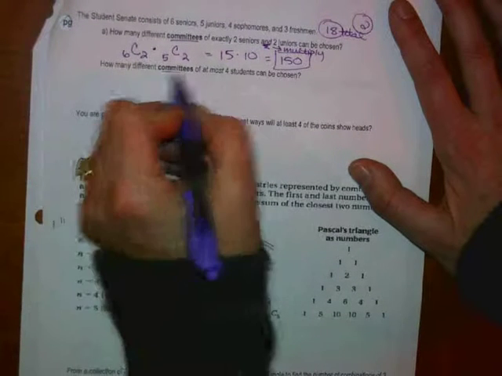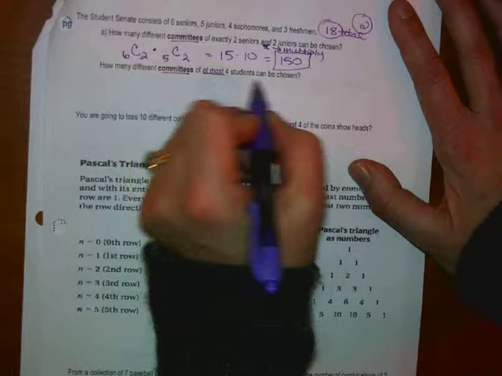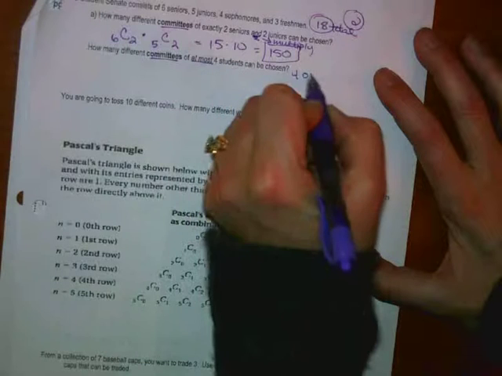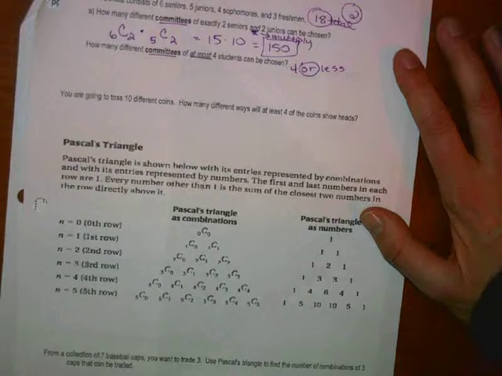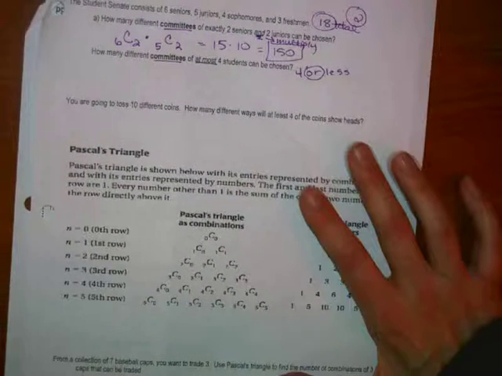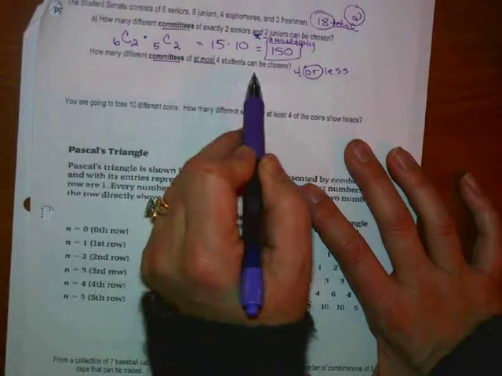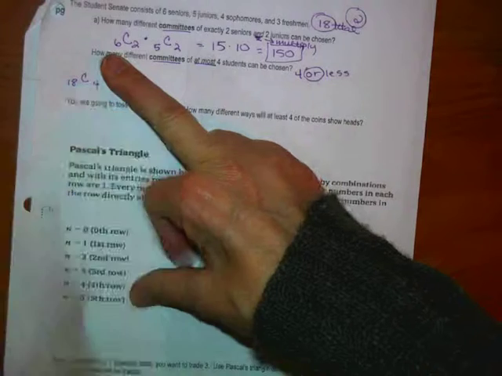I don't have a lot of time, so I'm going to keep going. How many different committees, again, it's a combination, of at most 4 students can be chosen. Wait a minute. Does that mean I can have more than 4 or less than 4? So I want to know 4 or less. Oh, there's that or word. 4 or less. So this is where I need my total, because they're not specifying by class here. So out of 18 kids, how many ways can I choose 4 students?